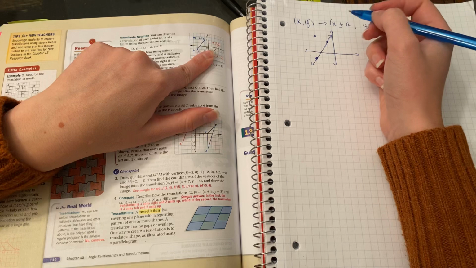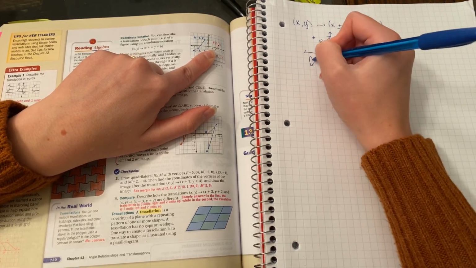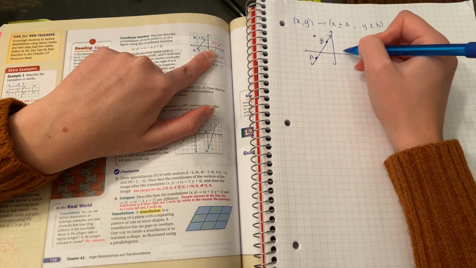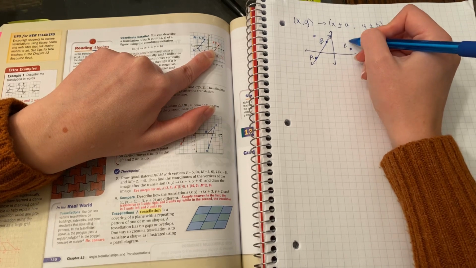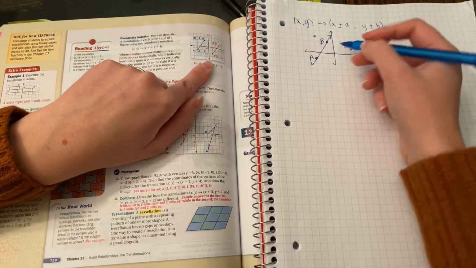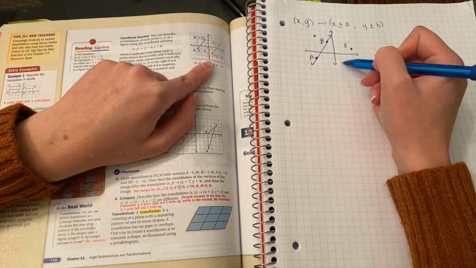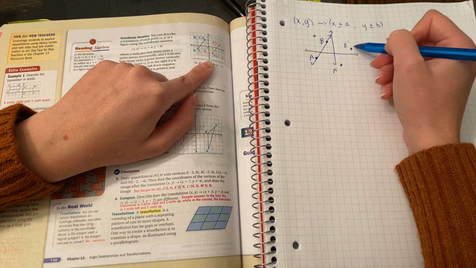And then they have the second image. This is point B, this is point A. And then they give you a B prime, which is 3, 1. And this is B prime, so our new one. And then they give us an A prime of 1, -2. And that's A prime.